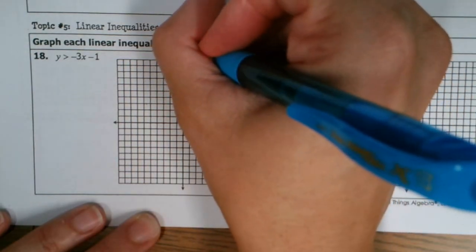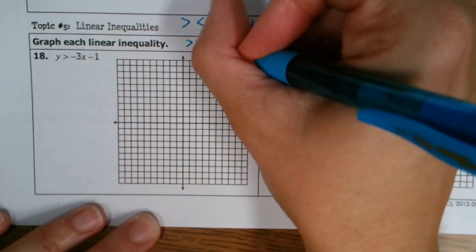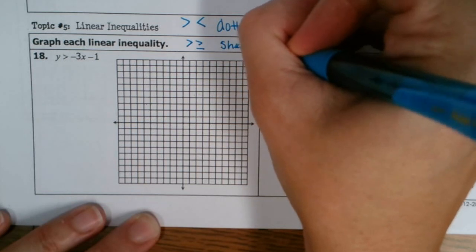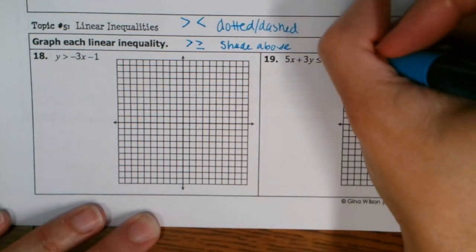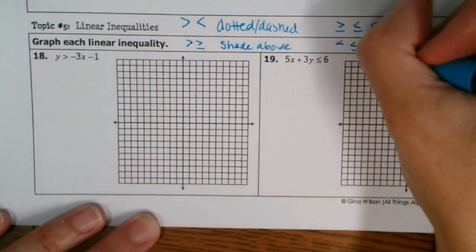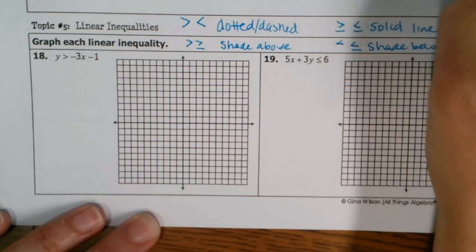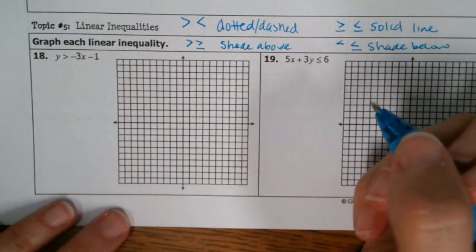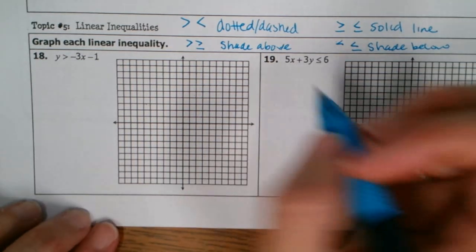Okay, if we have a greater than or equal to, we shade above. And if we have a less than or equal to, we shade below. So again, we're going to focus on our y equals mx plus b.